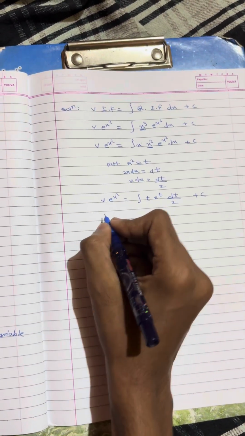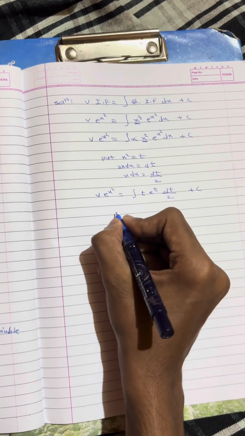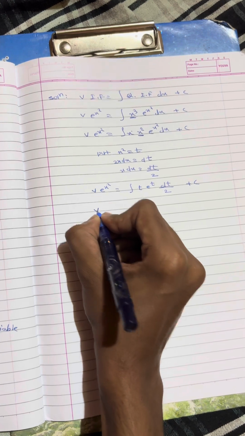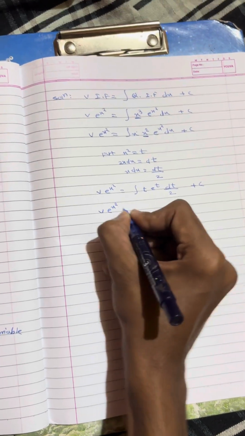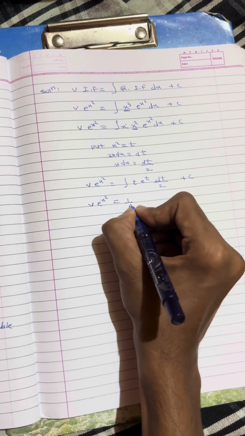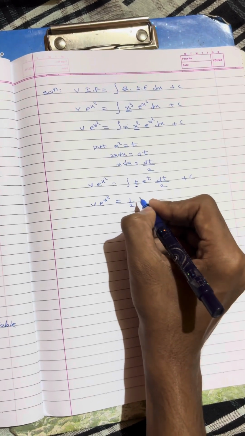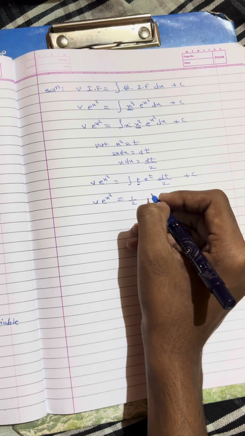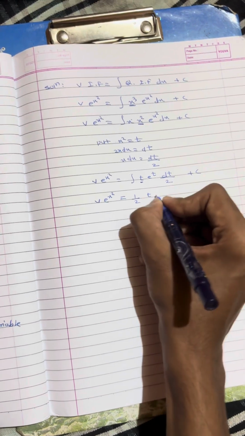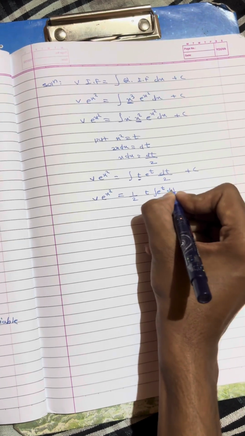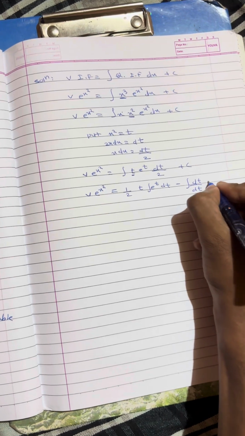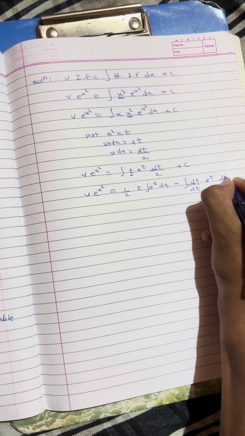Here we can integrate this by parts. A simple by parts rule we have to apply here. The first term is algebraic, so we can directly use the generalized by-parts form: t times the integral of e raised to t, minus the derivative of t with respect to t into e raised to t dt.